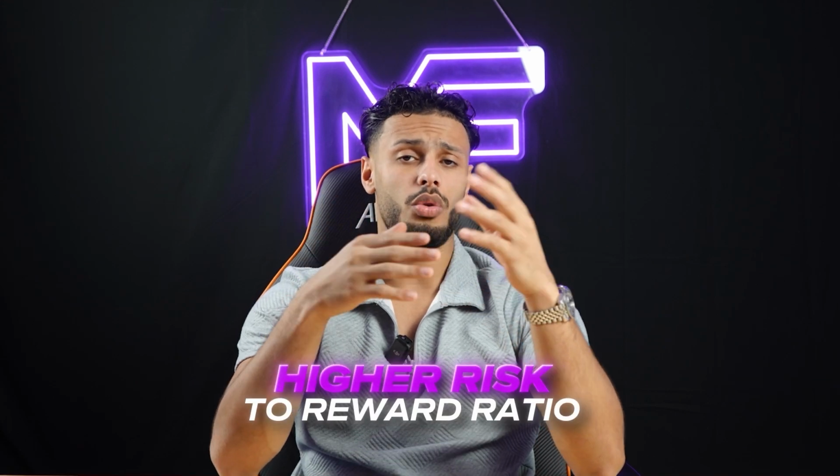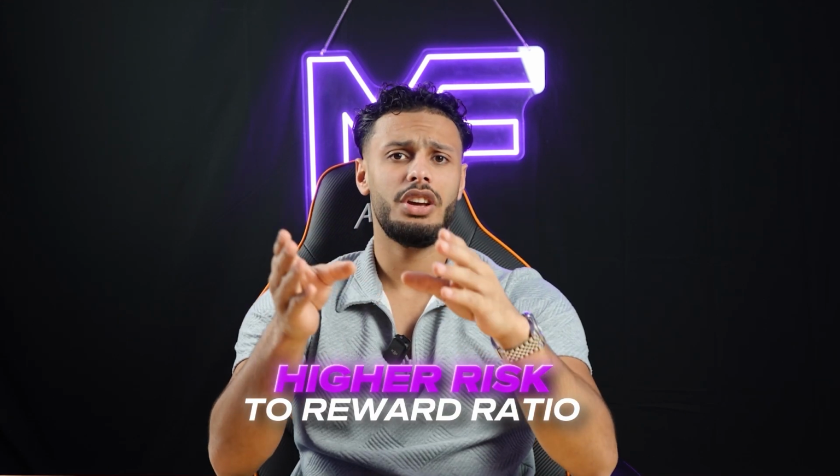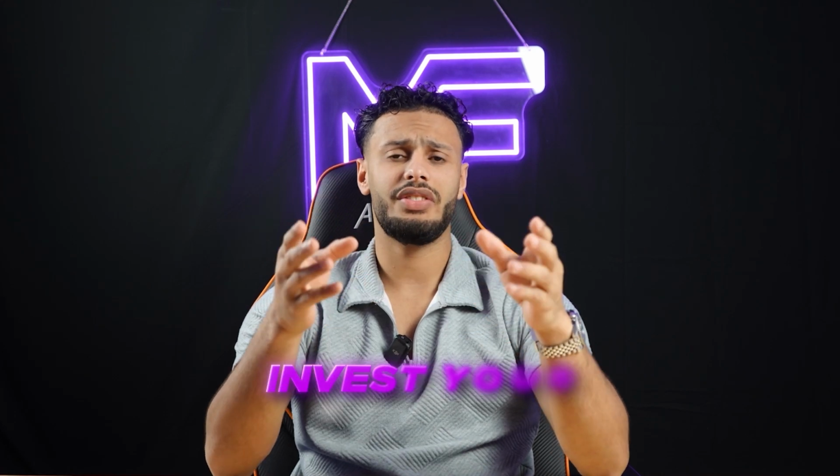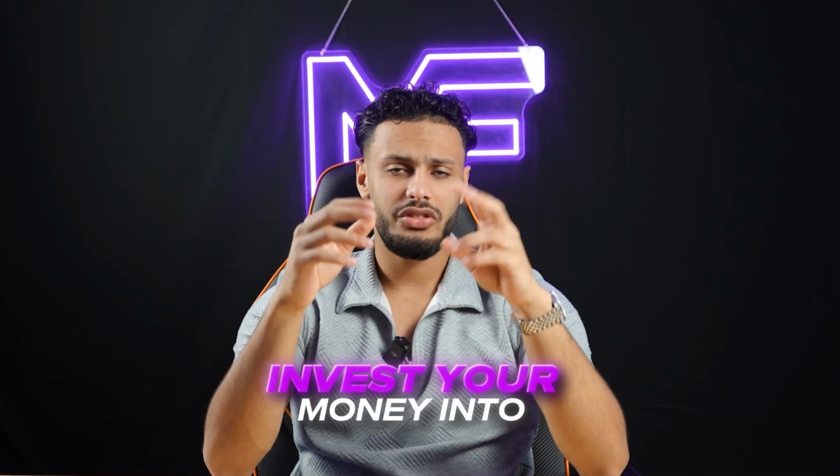Then we take a look at higher risk, and the way we essentially invest in our higher risk. It's not necessarily that it has to be higher risk in general, it's just that it has a much higher risk to reward ratio in comparison to the lower risk cash flow generator, which is the rental income, and that would be Forex automation. Essentially using algorithmic systems that trade automatically for you in order to invest your money and just make somewhat passive income.